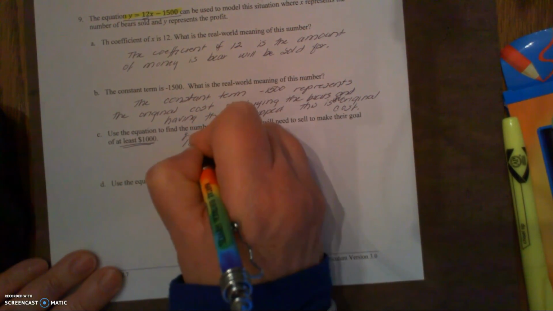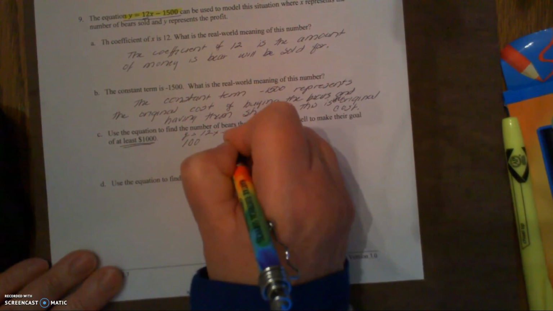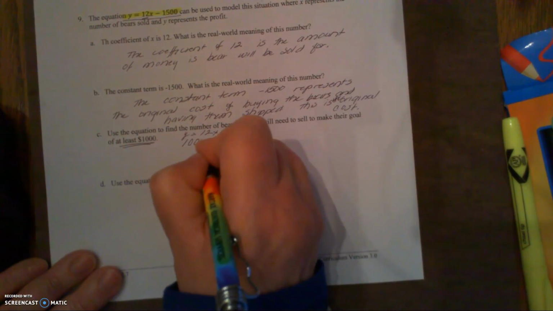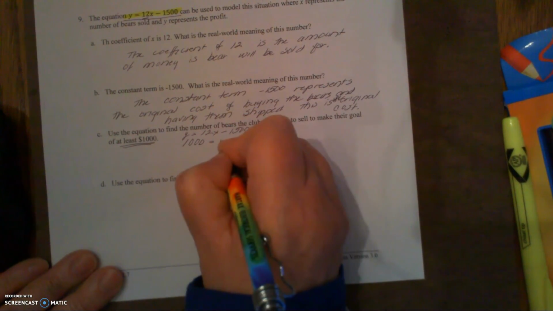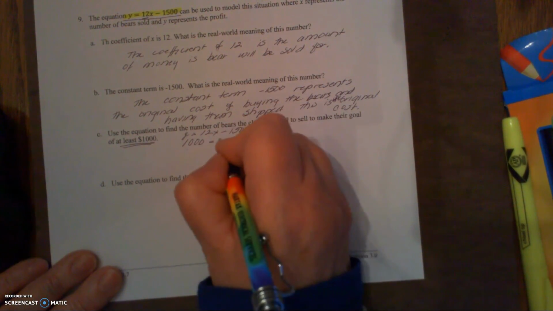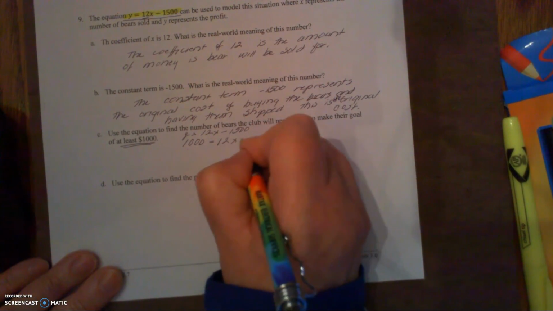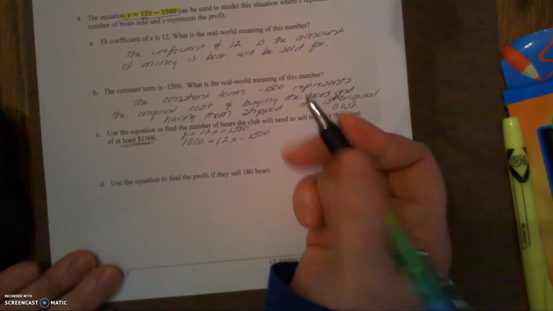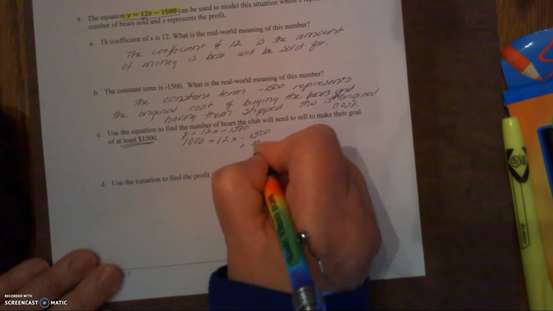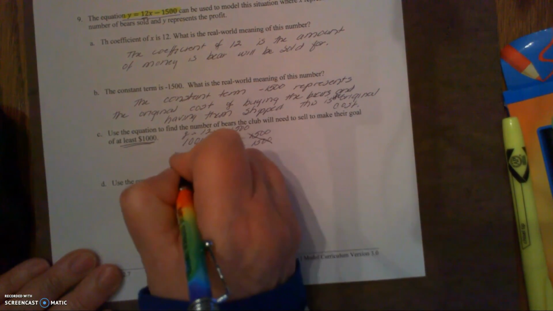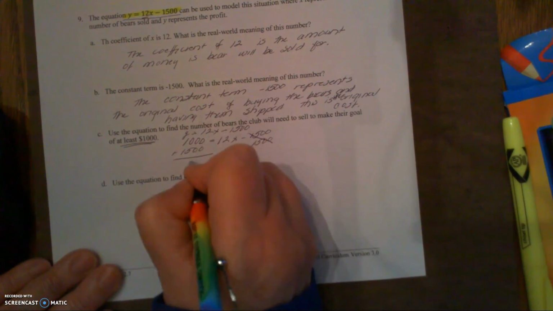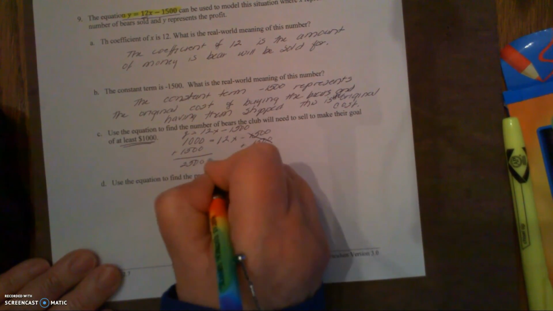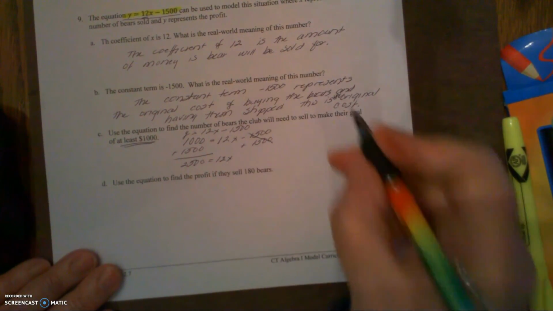So y equals 12x minus 1,500. We want to make at least 1,000, so we insert 1,000 for the y: 1,000 equals 12x minus 1,500. Now we just have to solve it like an equation. So we add 1,500 to both sides to get rid of the 1,500. So this becomes 2,500 equals 12x.